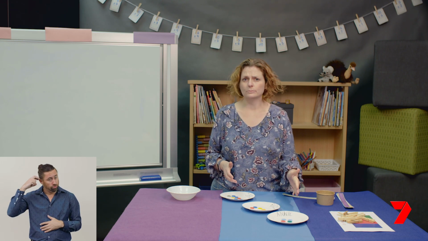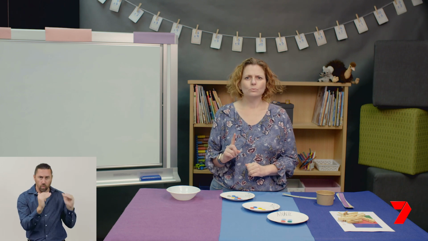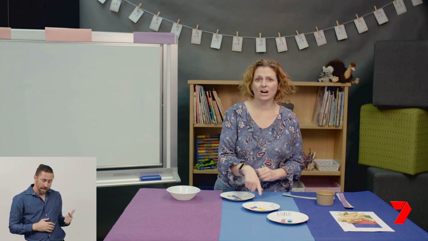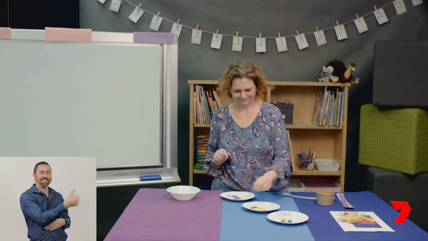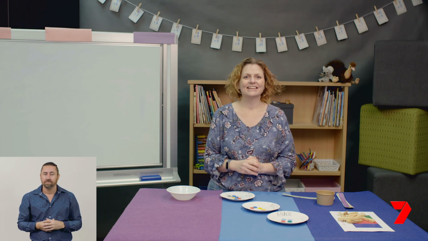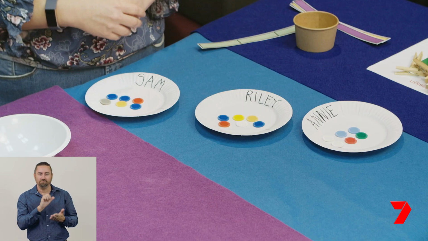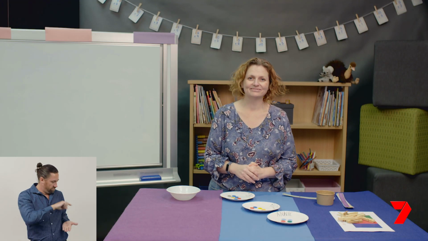Have the cherries been split into 3 equal groups? No, they haven't. But if I move 1 cherry from the plate with 7 onto the plate with 5, then each plate will have 6 cherries. I have now shared the collection of cherries into thirds. There are 6 cherries on each of the 3 plates, which means we have 18 cherries altogether.